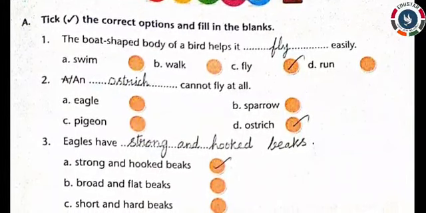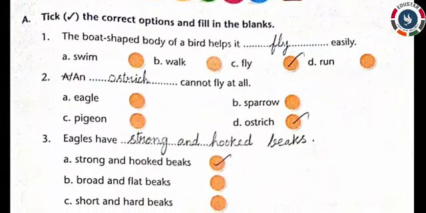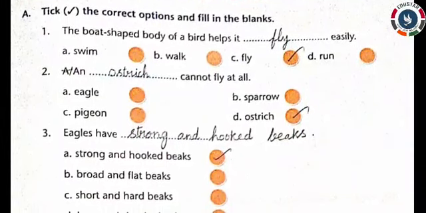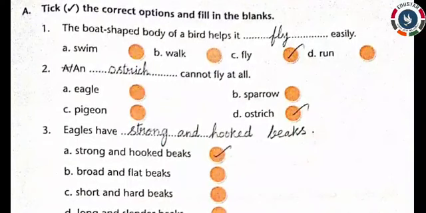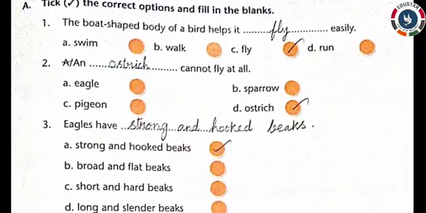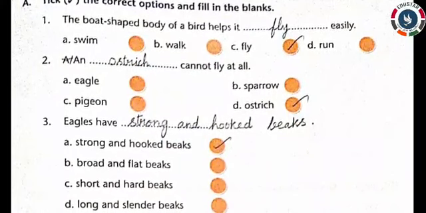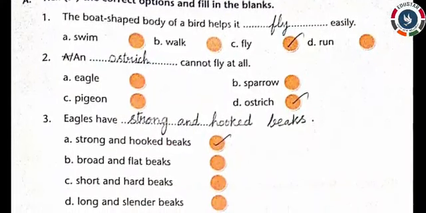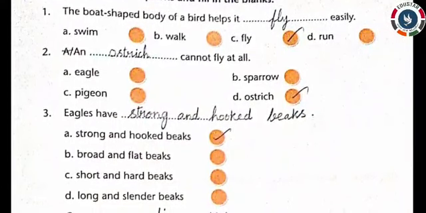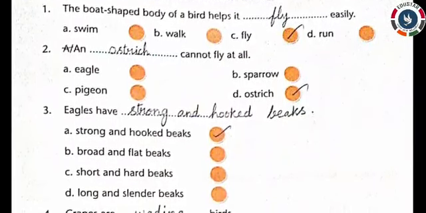Number 2. A or an dash cannot fly at all. And the options are eagle, sparrow, pigeon, ostrich. What is the answer? Ostrich. Number 3.